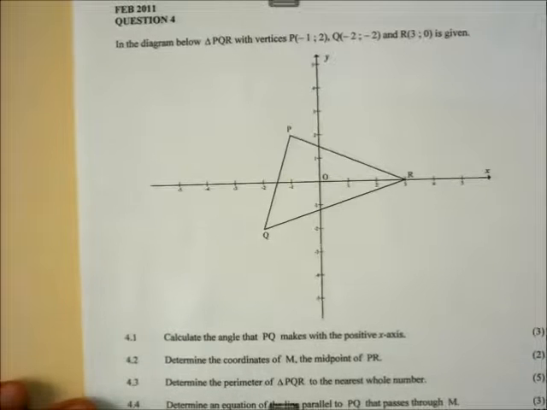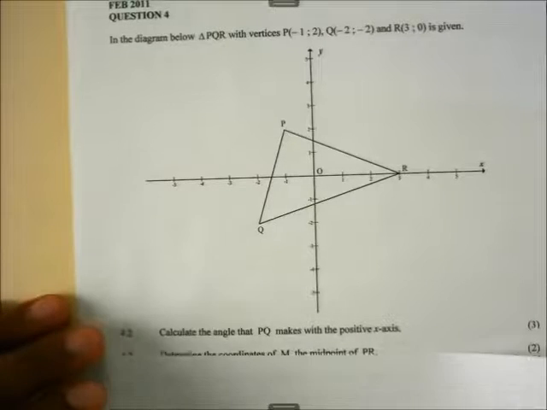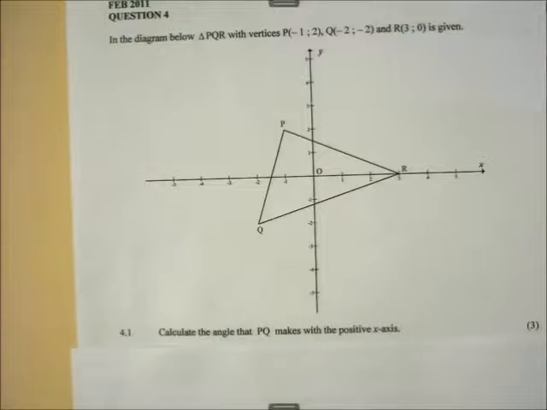Right, now let us look at the first question. What is the first question there? The first question says we must calculate the angle that PQ makes with the positive x-axis.